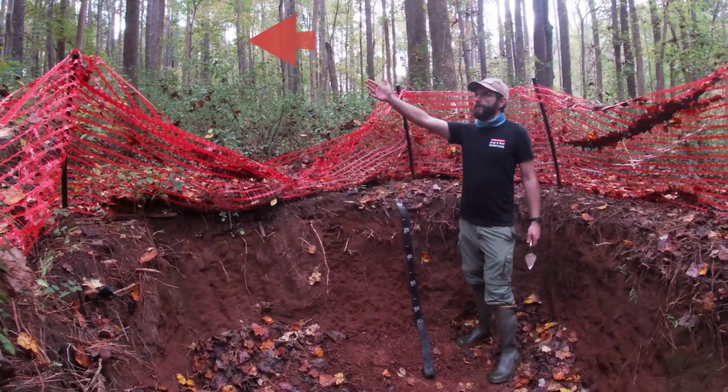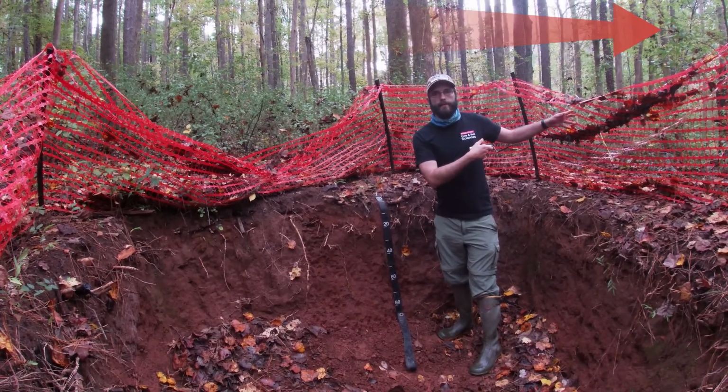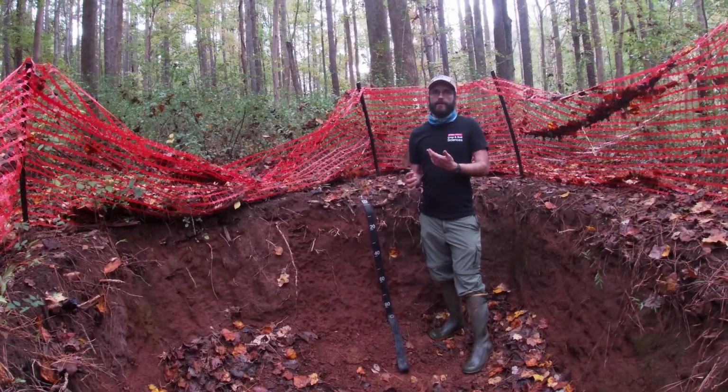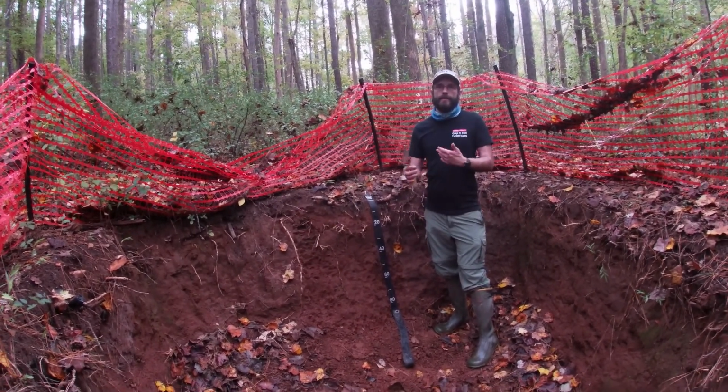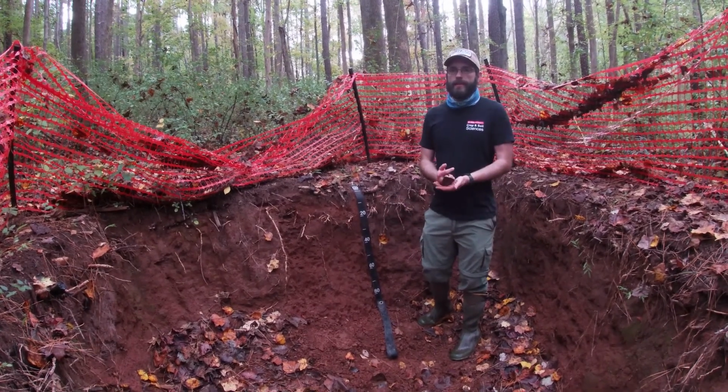And up the hill is over here where we just came from on the back slope. And then there's a floodplain over here to the lower part of the landscape. So we're in that transition zone between the upland and the floodplain. And you get some really weird transitional soils at this landscape position.